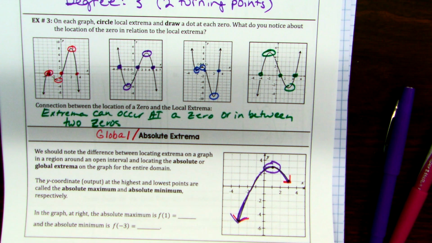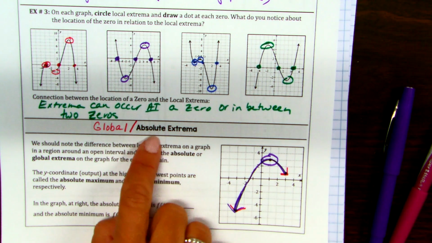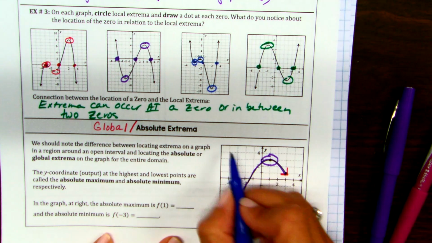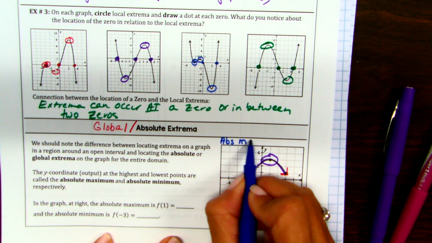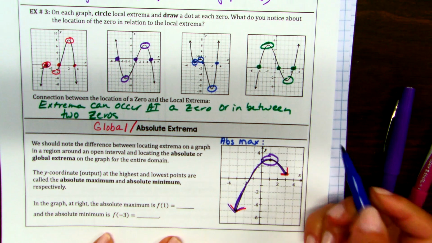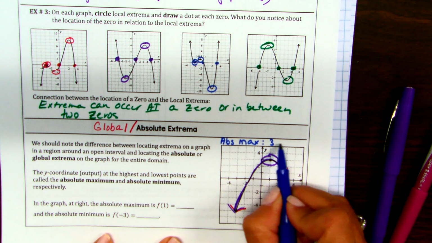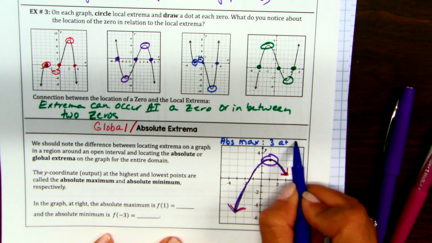Locally is close by, global is the entire graph. So there's no higher point than this. And you can also use the word absolute. So this would be an absolute max value of 3 at 1.